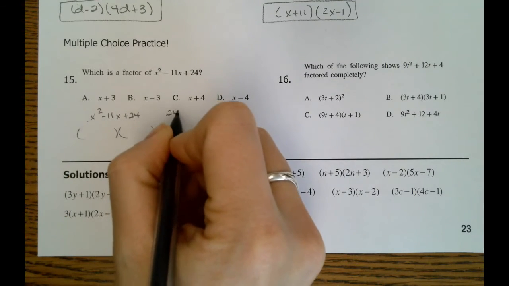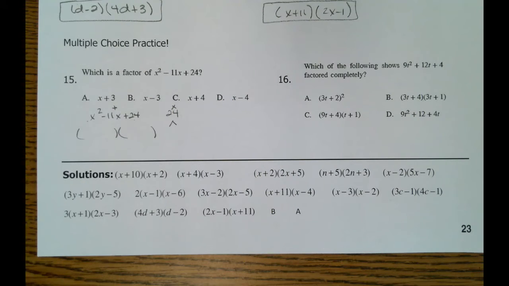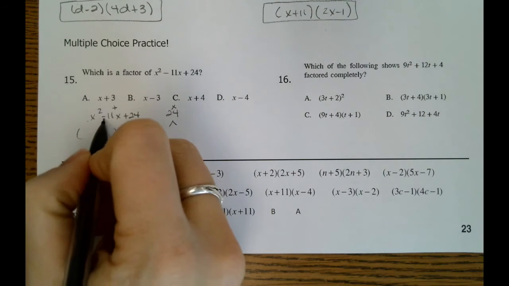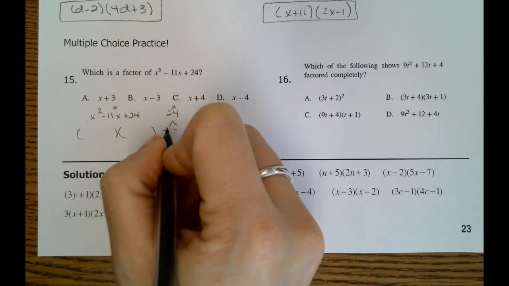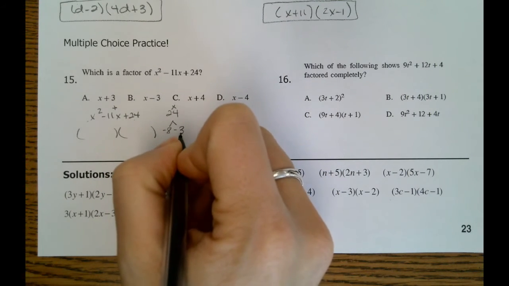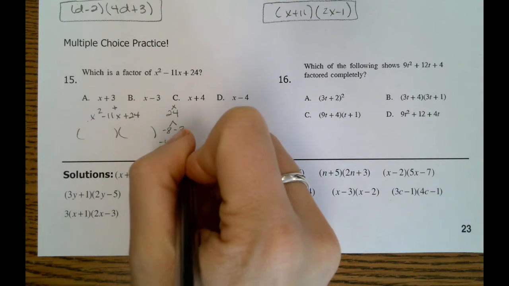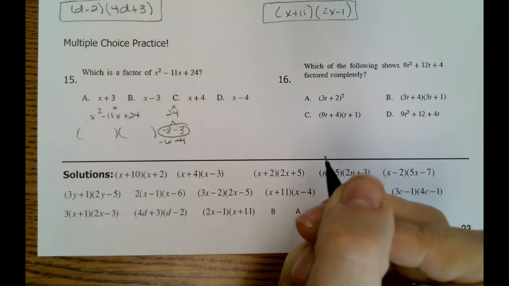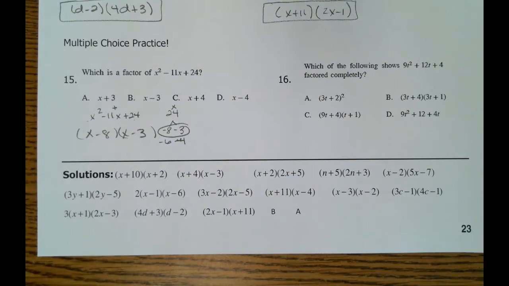So we want two numbers that multiply to 24 and add to negative 11. So if we want to add to negative 11, we know we're going to need two negative numbers. So what about negative 8, negative 3, negative 6, negative 4? Ooh, negative 8, negative 3 will actually get us there. So we have x minus 8 and x minus 3. So x minus 3 would be a factor.